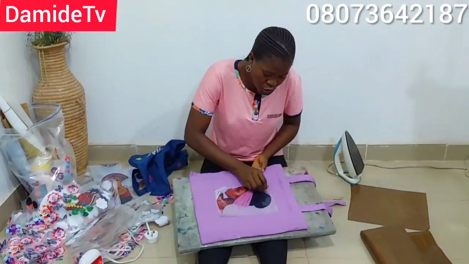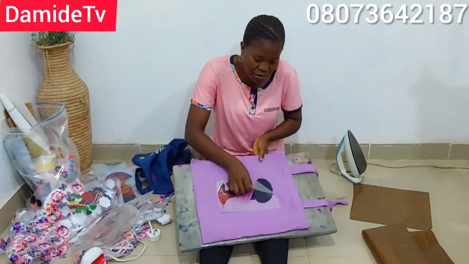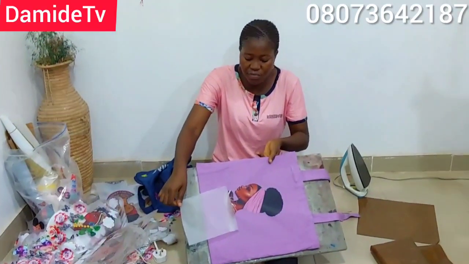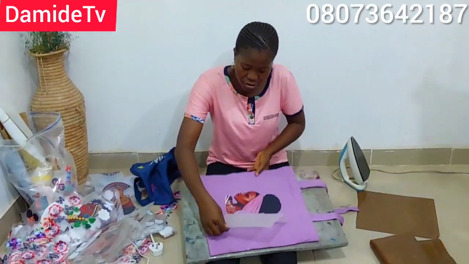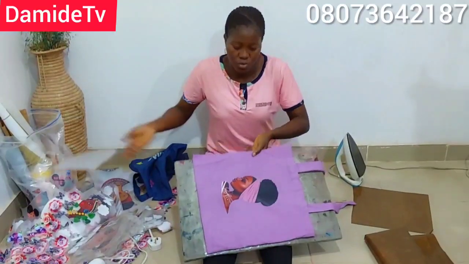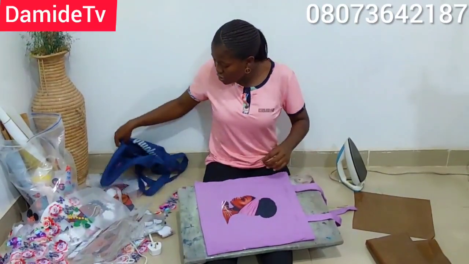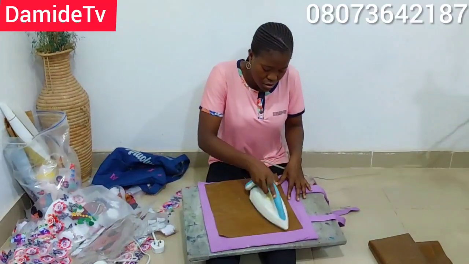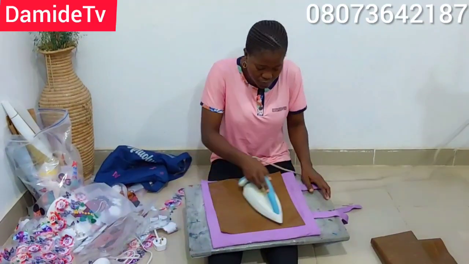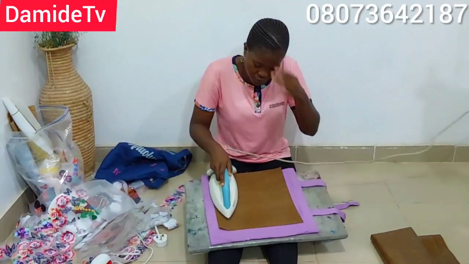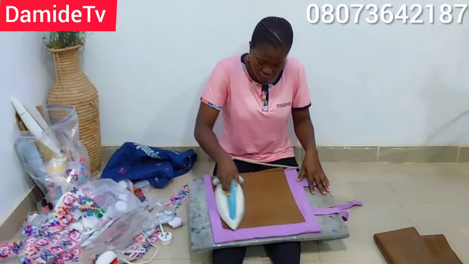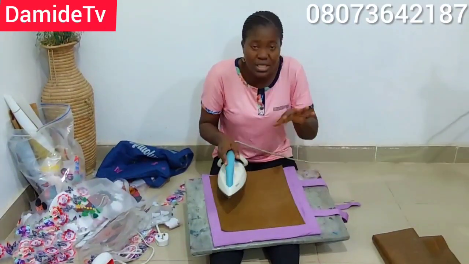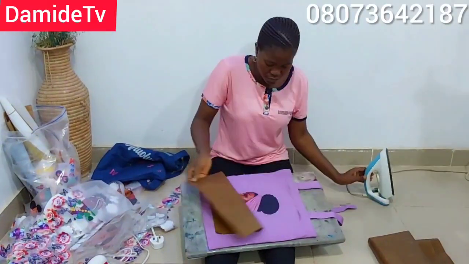All right, so you are just going to remove the peel just like this. It's very simple. Can you see? Just remove the peel like this. Can you see? So it has stuck. Put your Teflon again, then reinforce. If you are trying to glue it and it's not sticking, you can increase the heat.